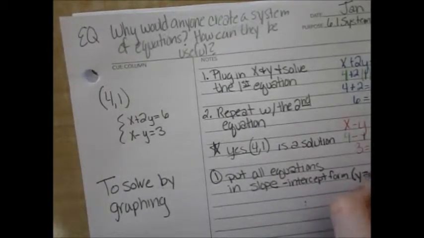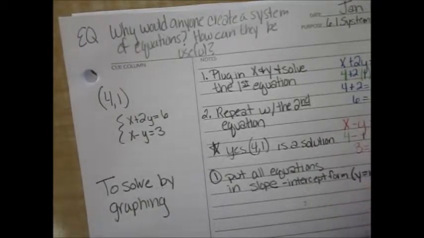Remember, that's y equals mx plus b, where b is your y-intercept and m is your slope. So b is your beginning, m is your movement.